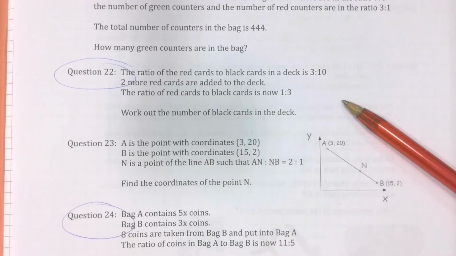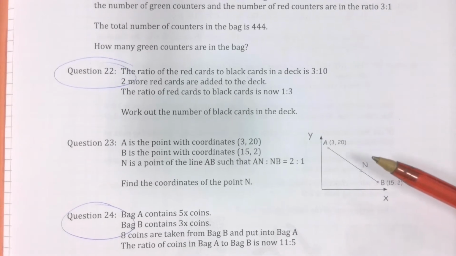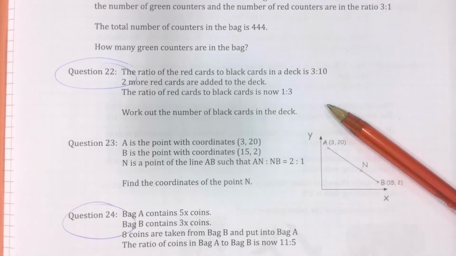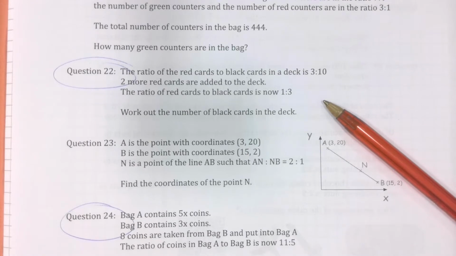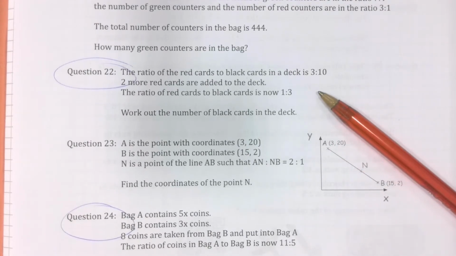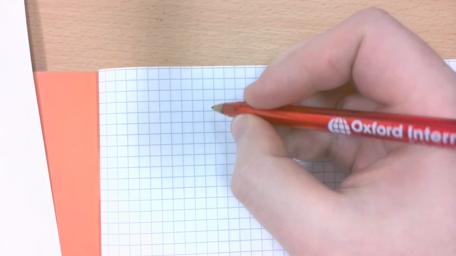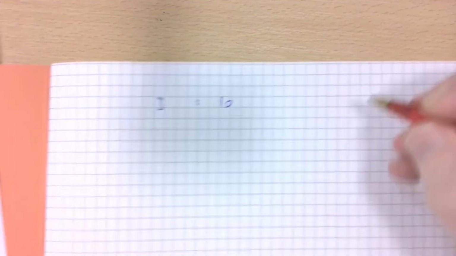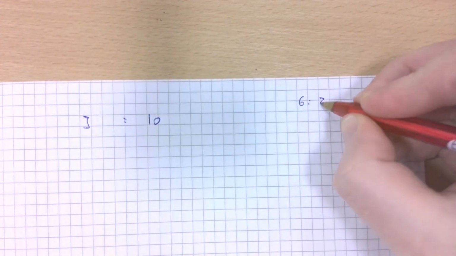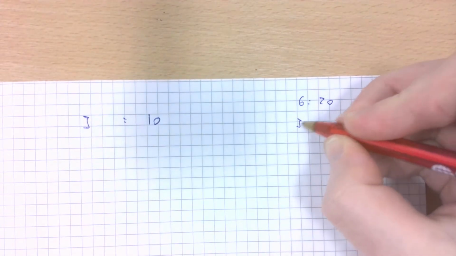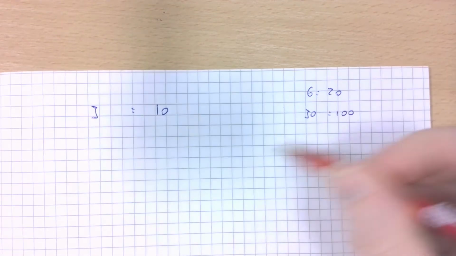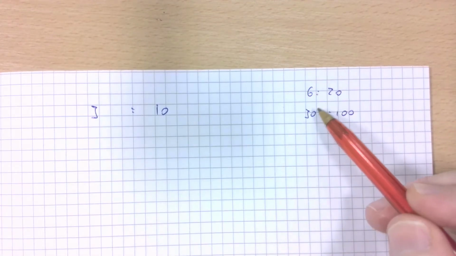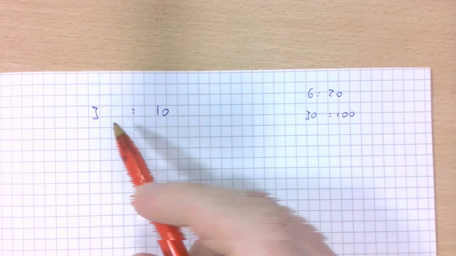Yes, I've been looking at this and the other 2 questions I'm going to be doing today for quite some time, actually, a bit more time than I care to admit, because where do I even begin with this? Well, I know 3 to 10 is simplified, right? It might be that 3 to 10 isn't actually 3 to 10. It could be 6 to 20, or it could be 30 to 100. It could be a version of the ratio that's just been simplified to 3 to 10.